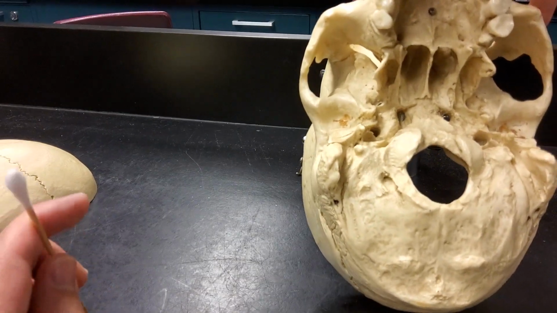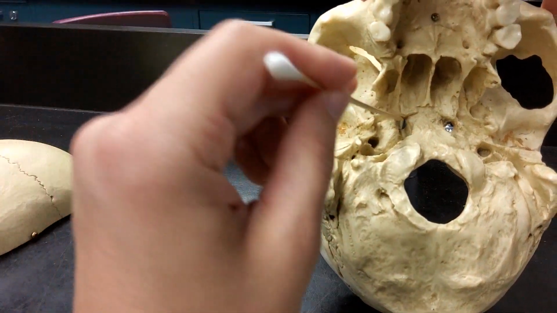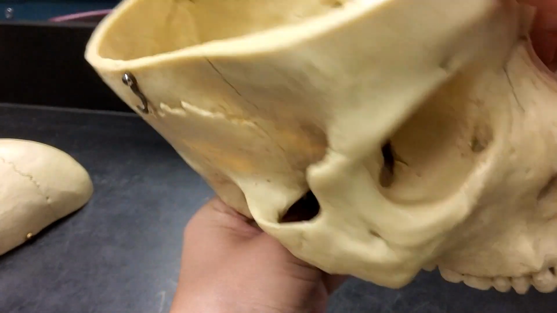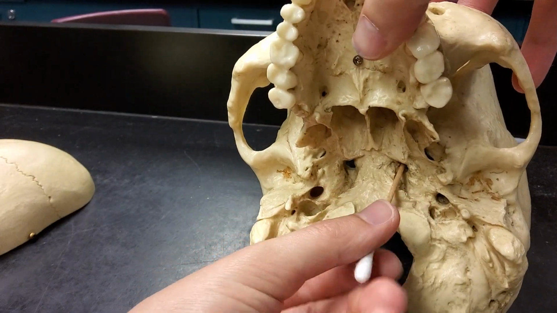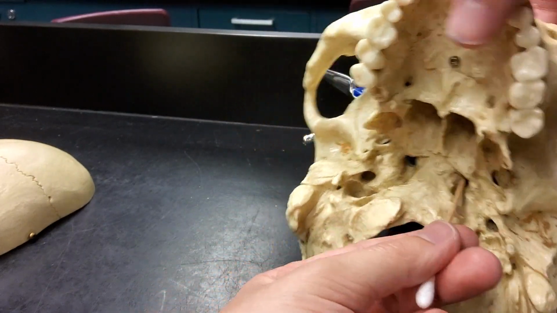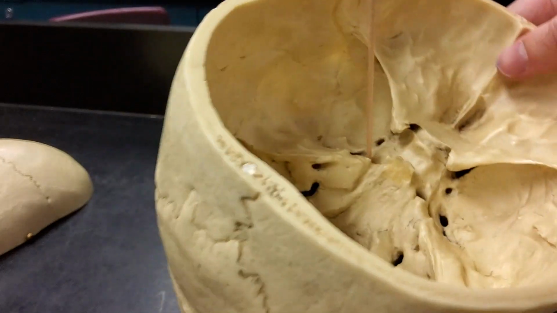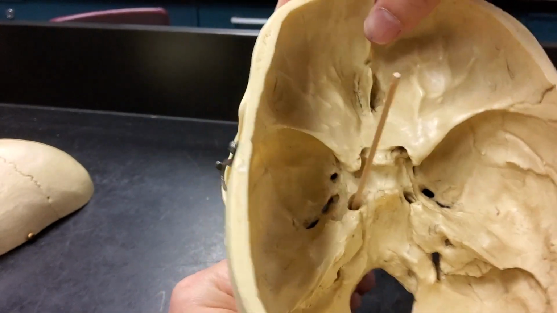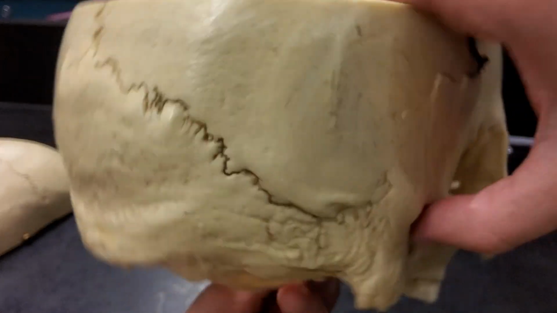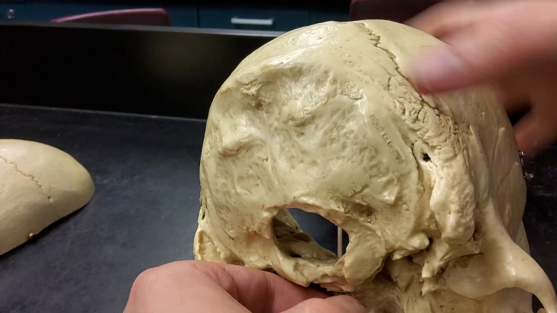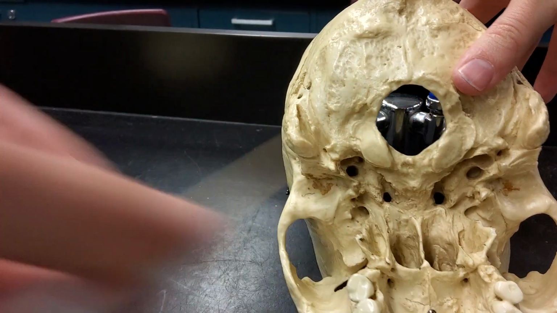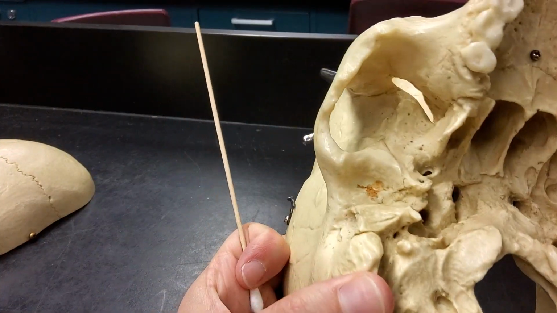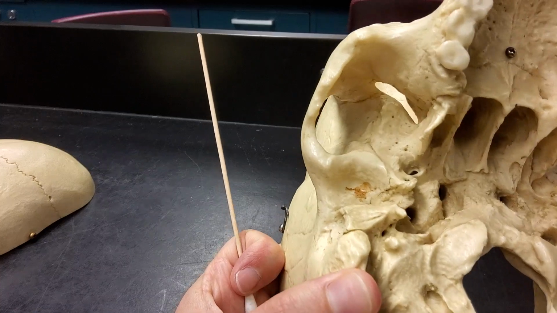Again, we have our foramen lacerum, so you can see that here. If you ever want to double check, all you need to do is stick a wire or one of these Q-tips through here and see where it comes out in the internal or interior view. So this is definitely our foramen lacerum. Make sure we're in the same orientation here. Okay, so we can see foramen lacerum.